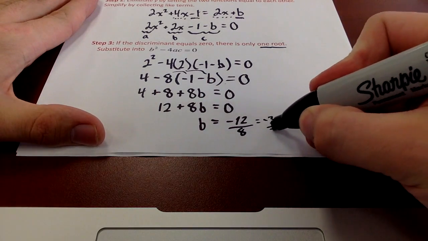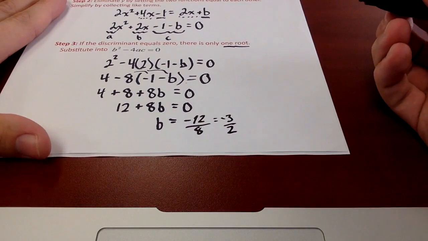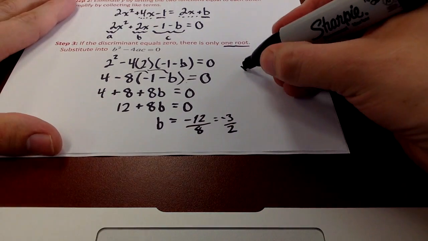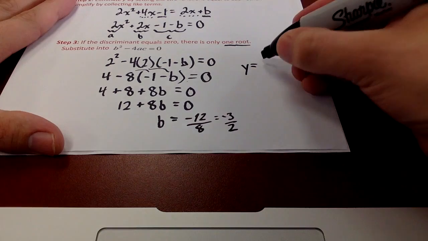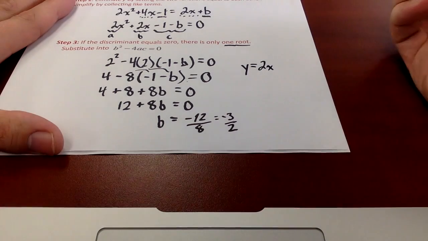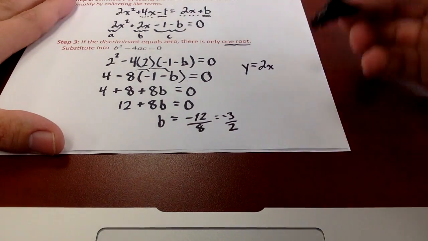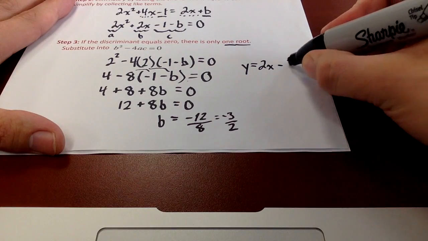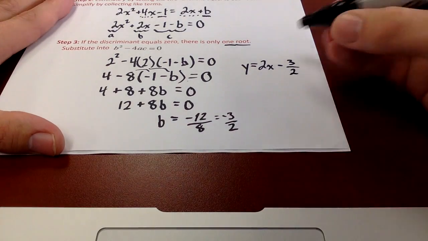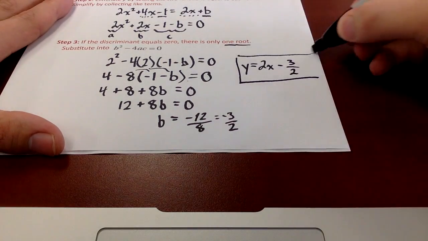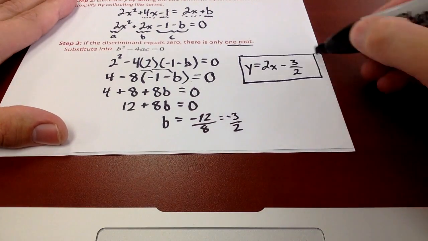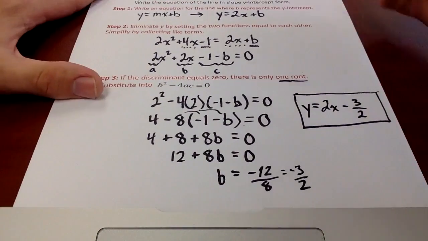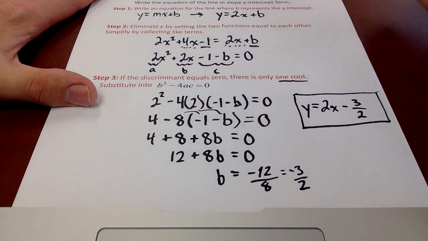Okay, that's my y-intercept. Now to finish up this problem, I want to write the equation in y equals mx plus b form, slope-intercept form. I know the slope is 2 from above, and I know that my new y-intercept is negative 3 over 2. So that's our final answer. That's the equation of the line that happens to be tangent to this quadratic function.